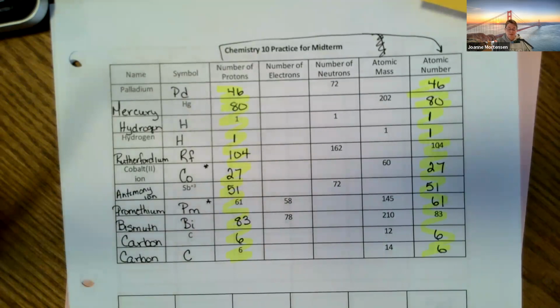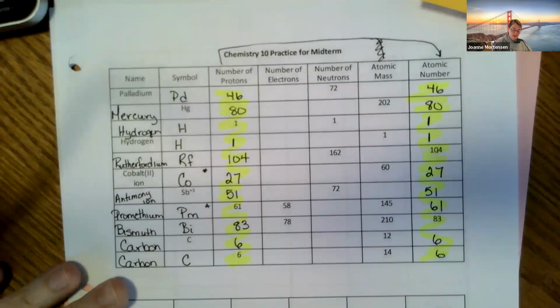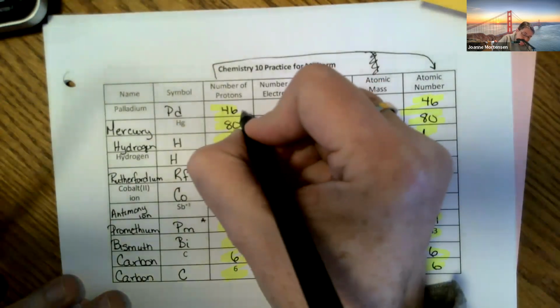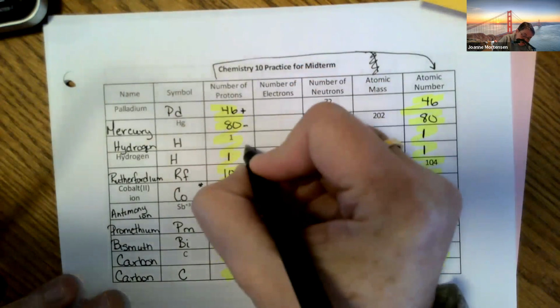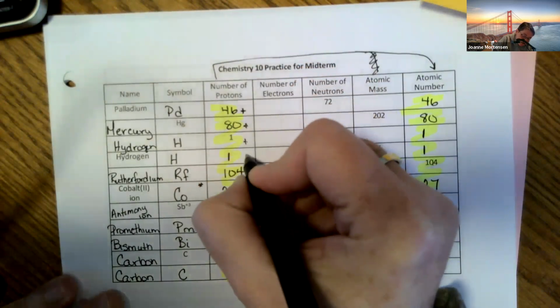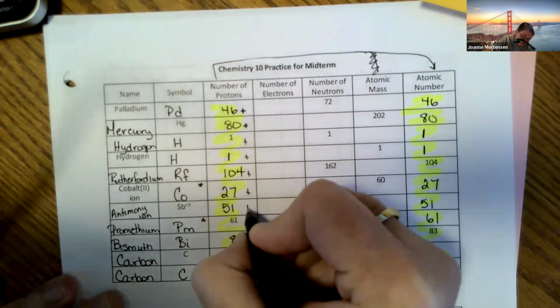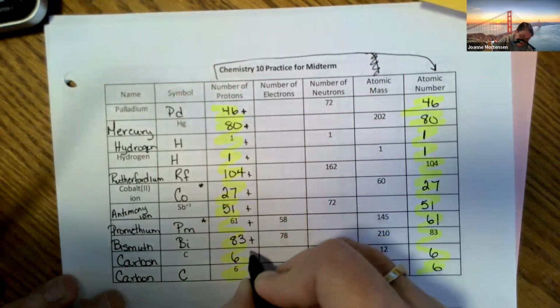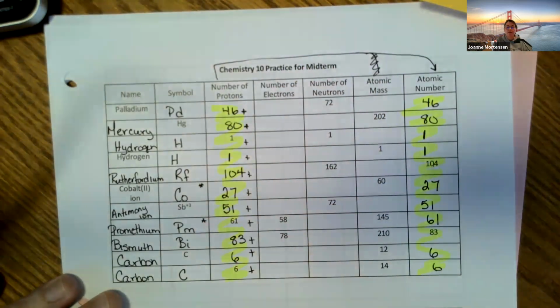So now I'm going to do electrons. If an atom has no charge on it, then the number of protons, which are your positives, and the number of your electrons, which are your negatives, are going to be matchy-matchy. So you don't need to do this, but I'm going to do it to remind myself what I'm doing.